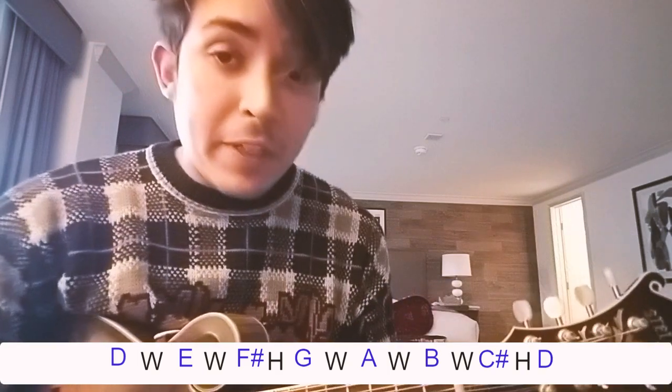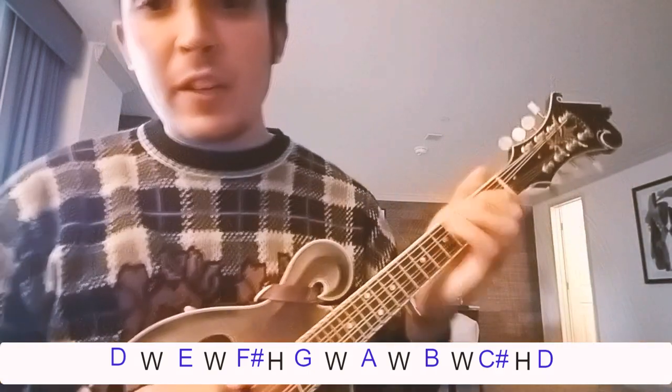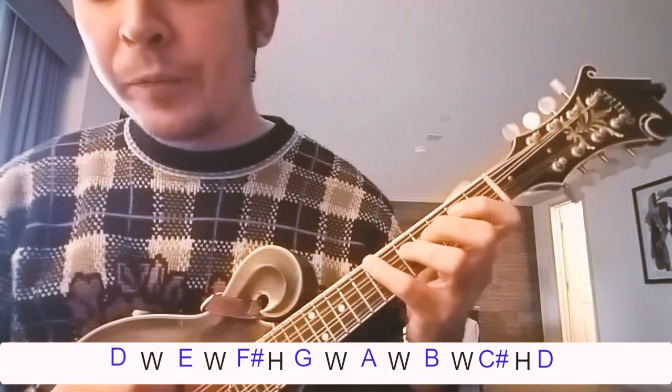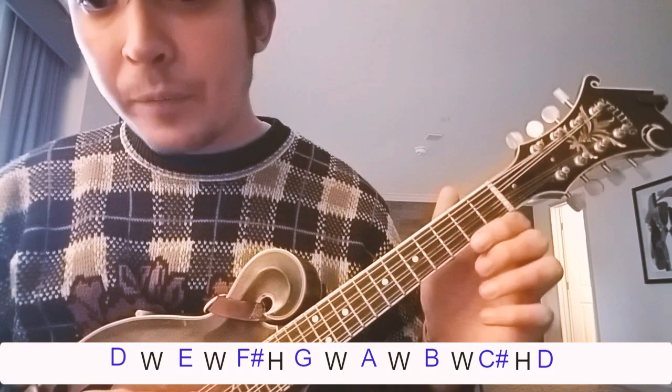I hesitated for a second there because I forgot to reiterate that on the mandolin, when we get to the 7th fret of a string, it's the same note as the next string.